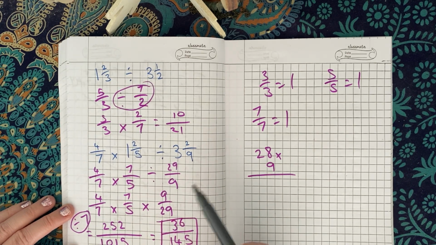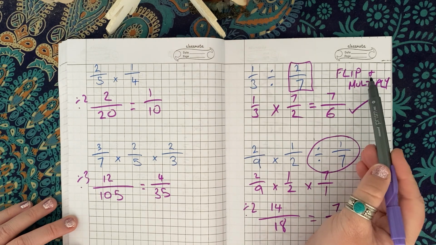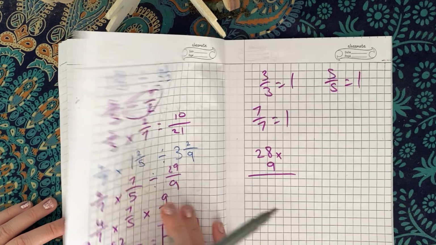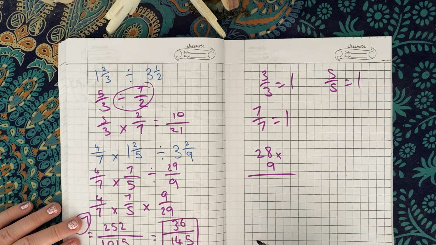So these are big numbers. I don't think the book is giving you giant numbers like this. It's more the process that I want you to remember. So just remember this rule, flip and multiply. And then if you have mixed numbers, you have to turn them into improper fractions first. Then you can do your multiplication.